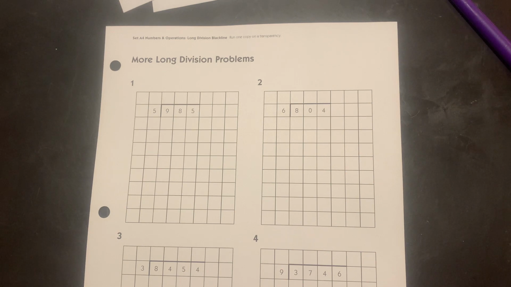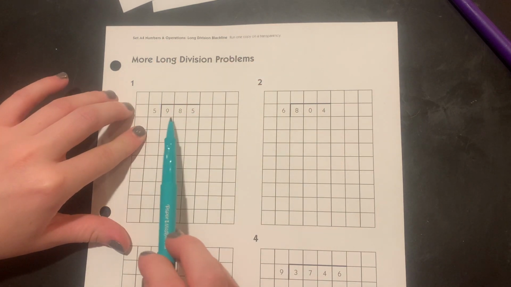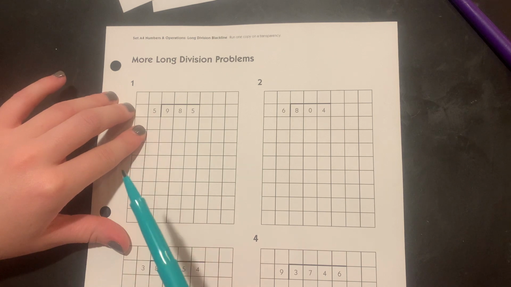Happy Tuesday. We're going to start today by looking at those problems you worked yesterday. Go ahead and get your workout from yesterday and check along as I work these with you. So we had problem number 1, which was 985 divided by 5.